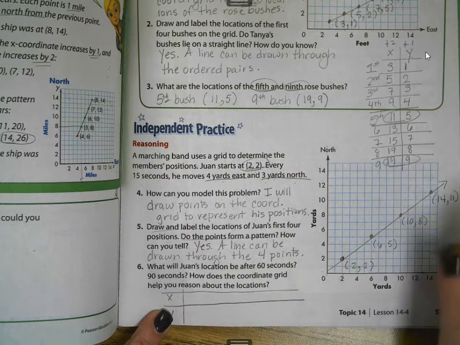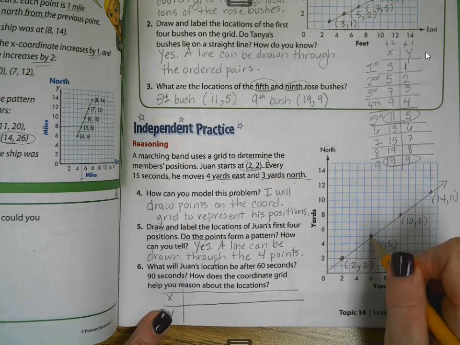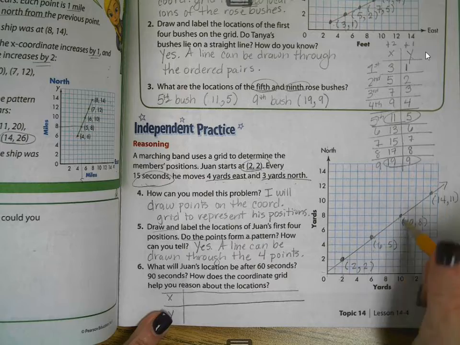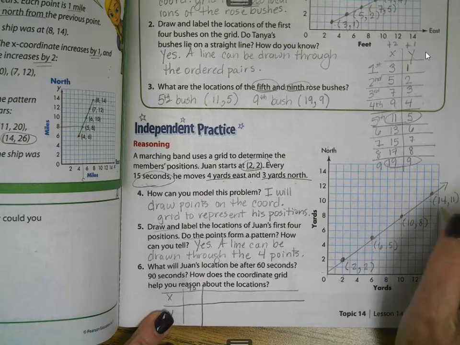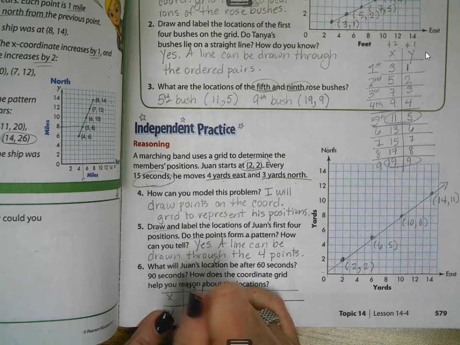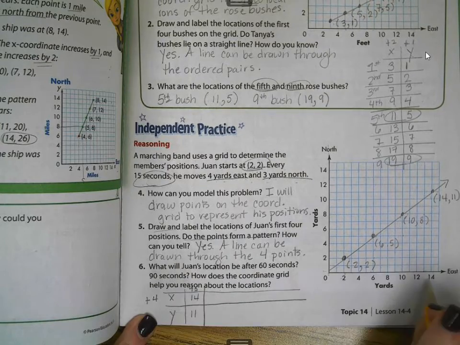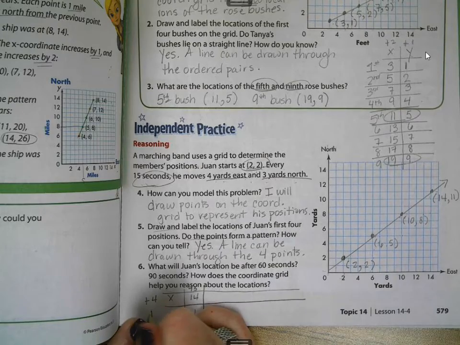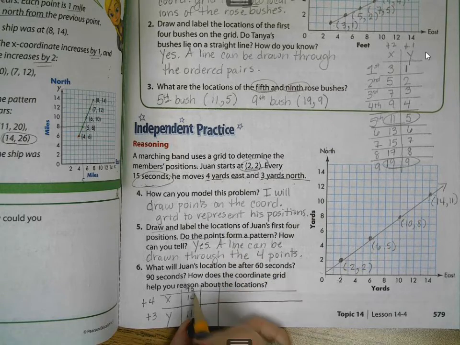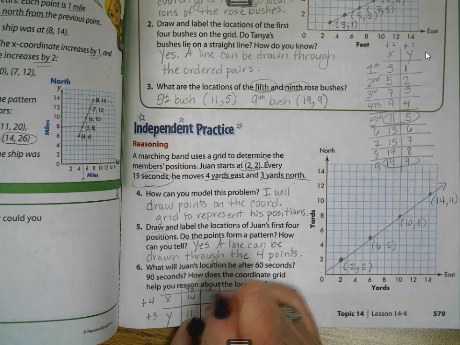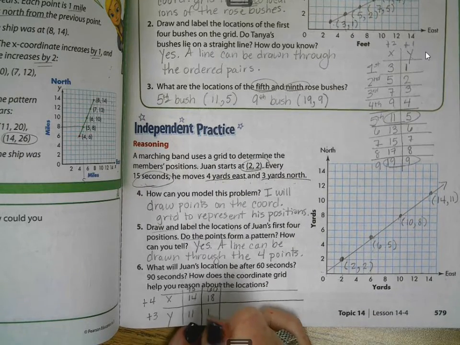I'm sorry, it's a little sloppy. So this is going to be at 0 seconds, the start point, then 15, because it's every 15 seconds, 30, 45. All right, so at 45 seconds, we have 14, 11, and the rule is add 4 as you move along the x-axis east and add 3 as you move along the y. I just stuck my rule out to the side. I'm just going to look at where I would be every 15 seconds. So that's 45. 15 seconds more would put me at 60 seconds. I add 4 and get 18. I add 3 to 11 and get 14.